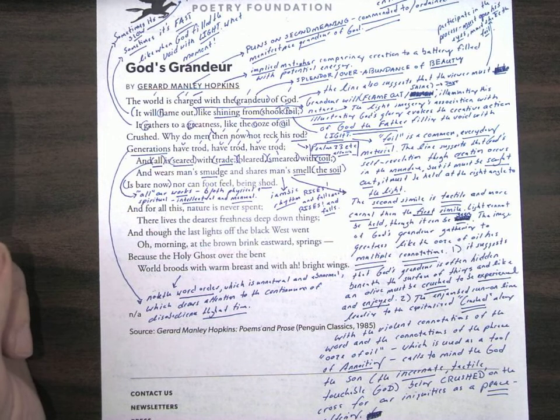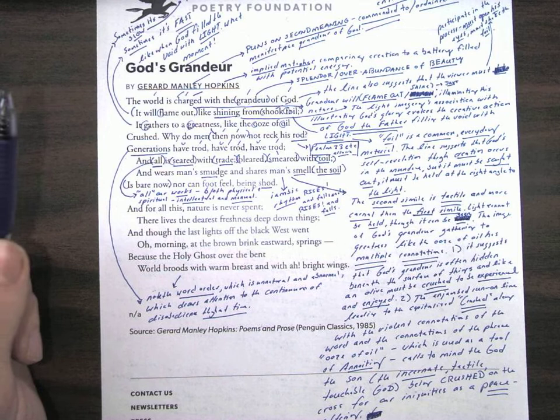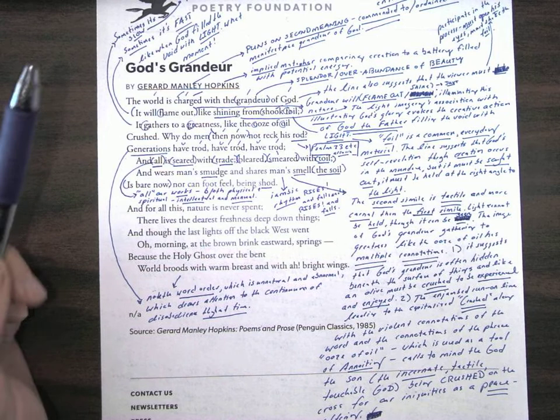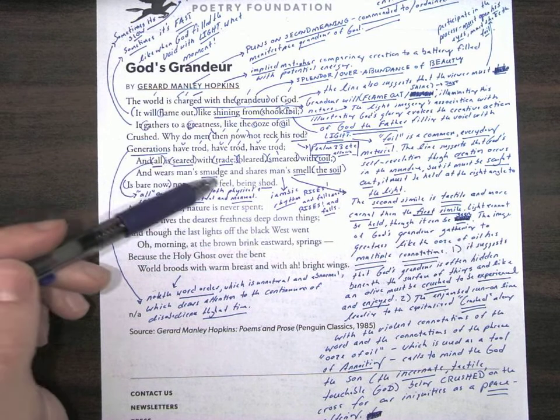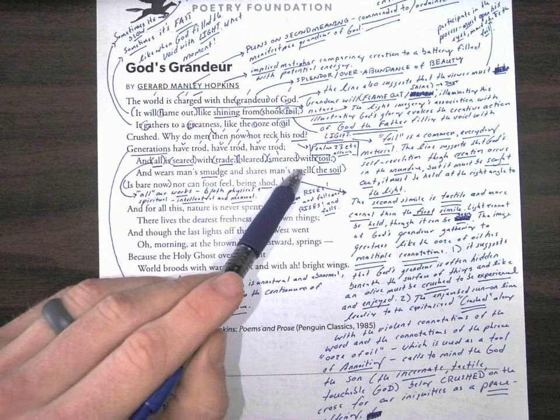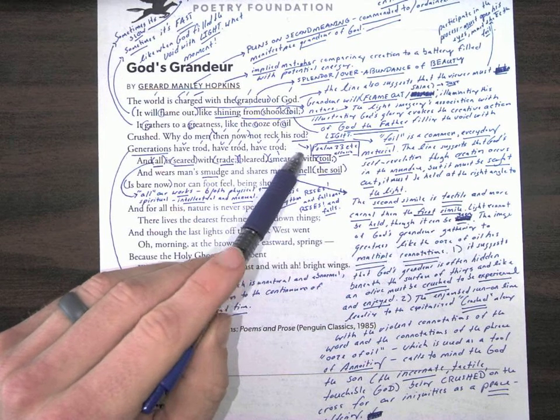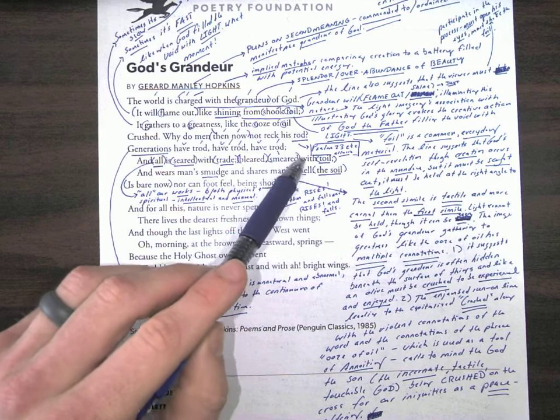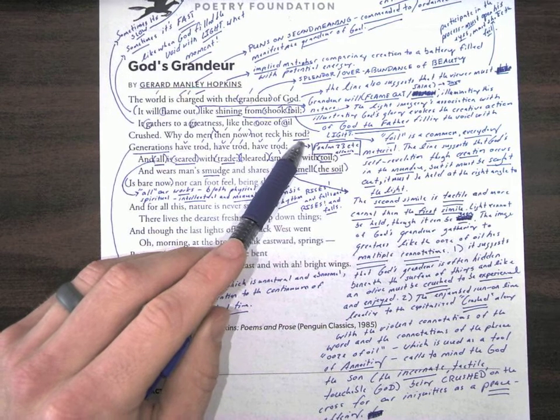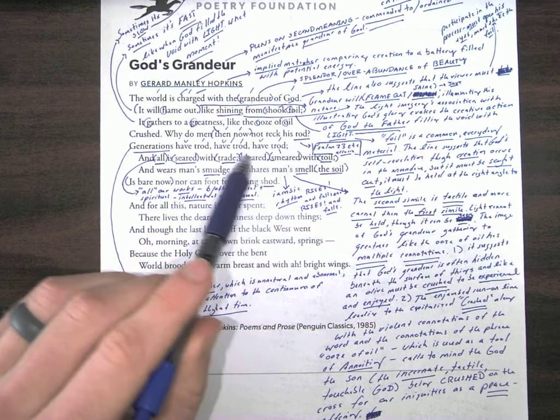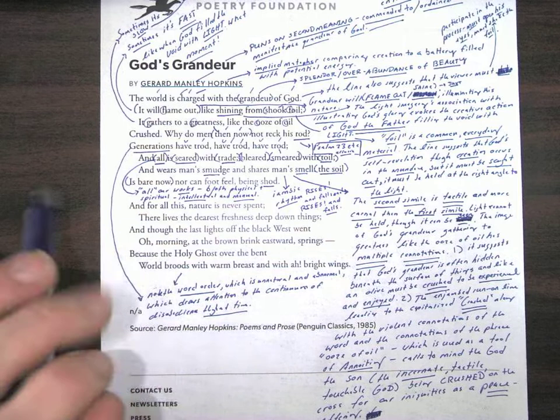Okay, it is in the best interest of the sheep to follow the shepherd. It is not in the best interest of the sheep to follow their own lead. He's a good shepherd. So why do we ignore him?